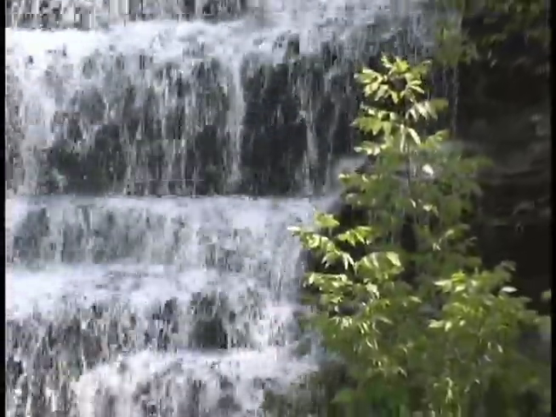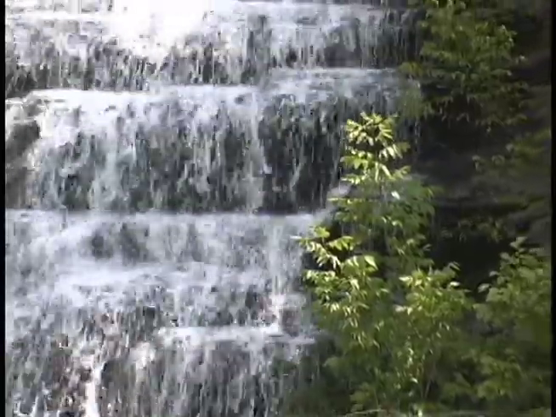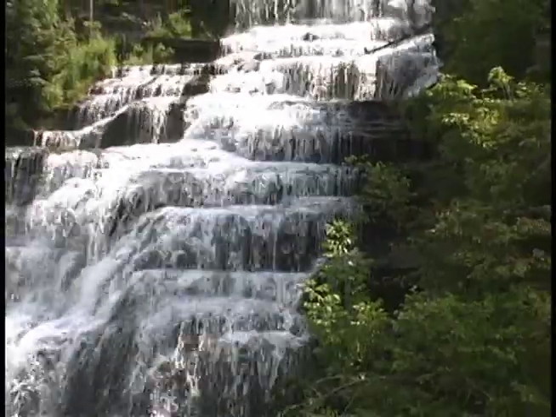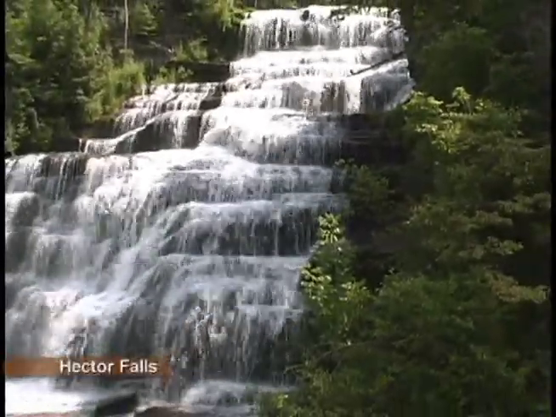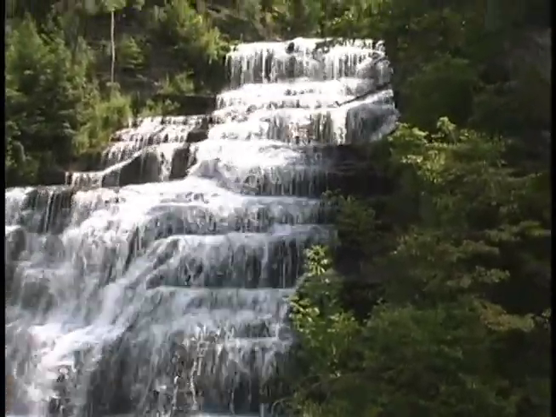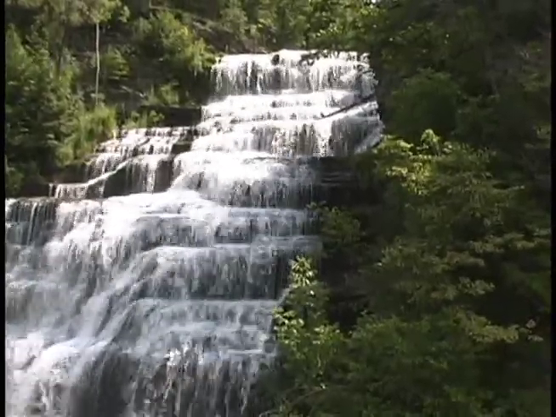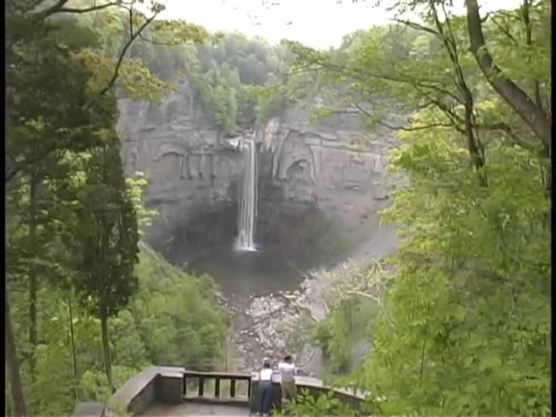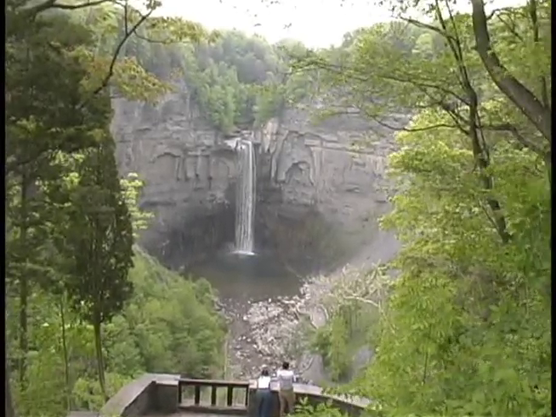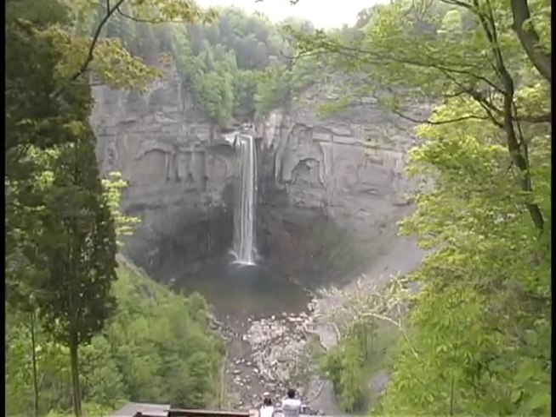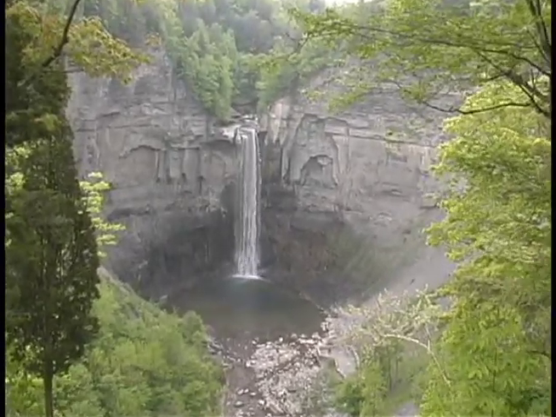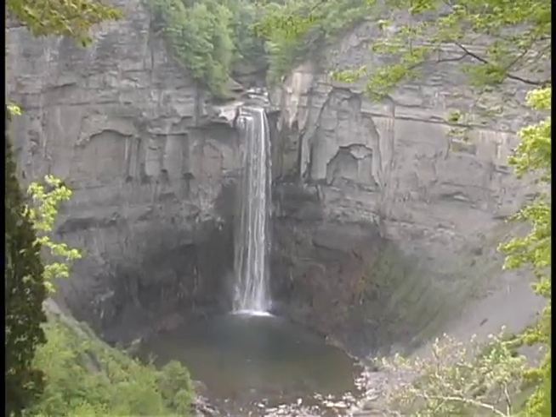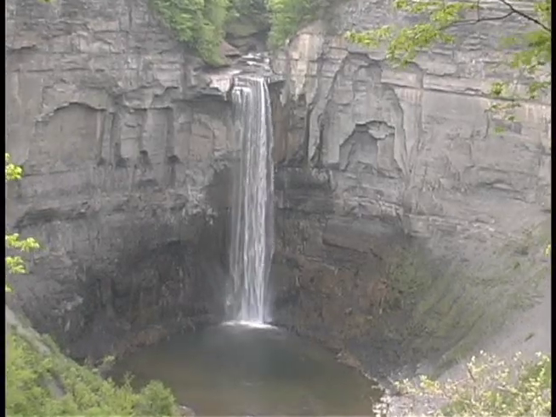Soon the flow quickens at the edge of the ridge, then drops in a thundering rush of foam and spray to the valley below. At Taughannock Falls on Cayuga's western flank, regional geology is exposed in dramatic relief. Layer upon layer of sedimentary rock, cut away by incessant stream-fed erosion.